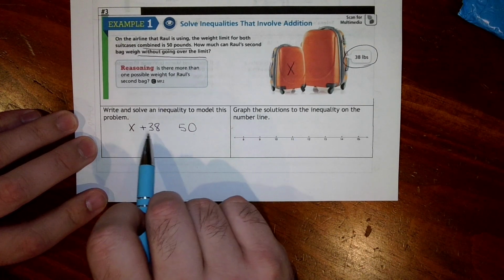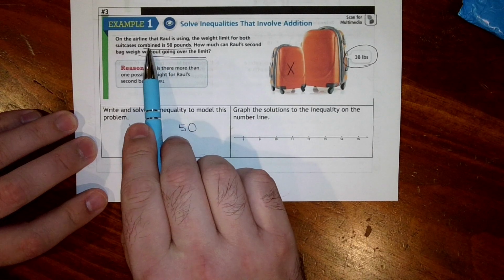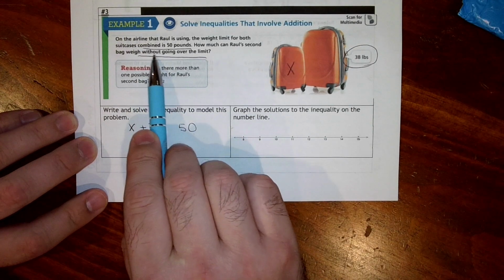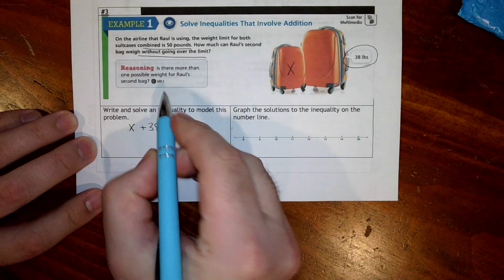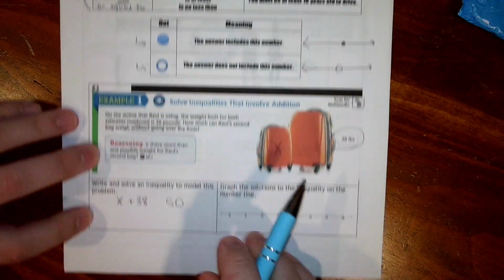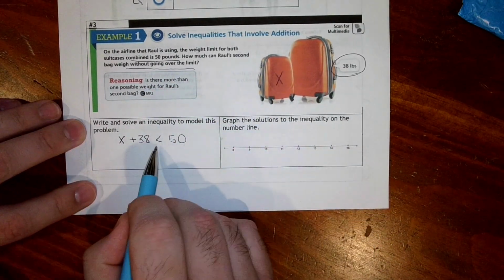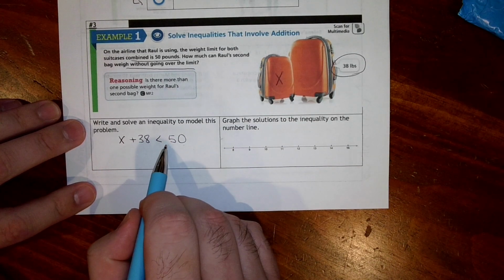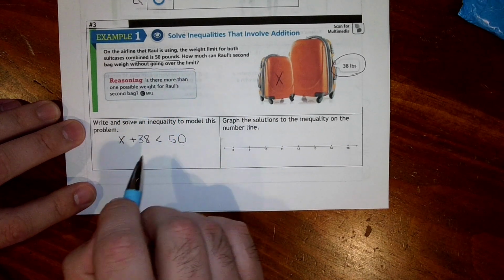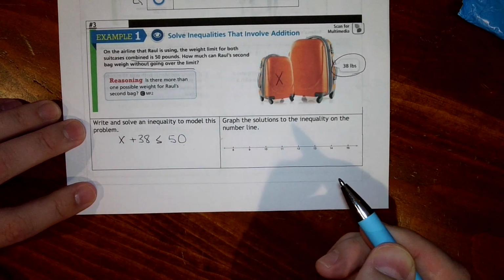So can the two suitcases together be more than 50 pounds? Well, it says that the combined weight has to be, the weight limit is 50 pounds. It says the bags can't go over the limit. So we're not going to use one of these symbols that's greater than. So we're going to end up using one of these symbols for less than. Now, could it be exactly 50 pounds and that be okay? It says it can't go over the limit, but could it be right at the limit? So if yes, and in this case it is a yes, we want to put a less than or equal to symbol.